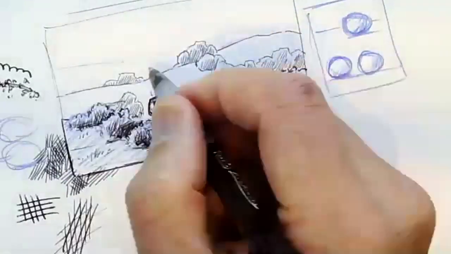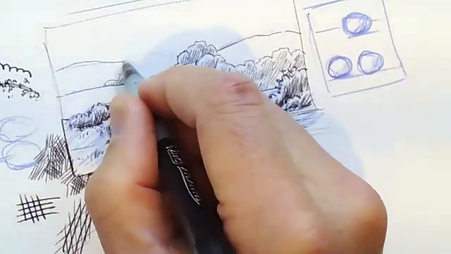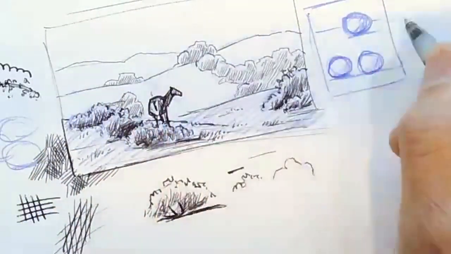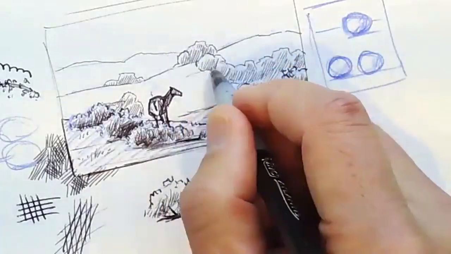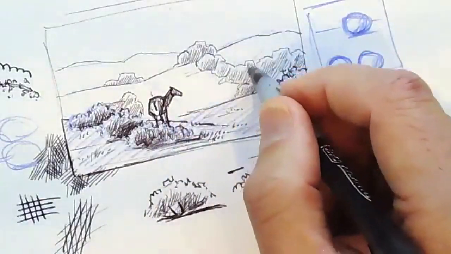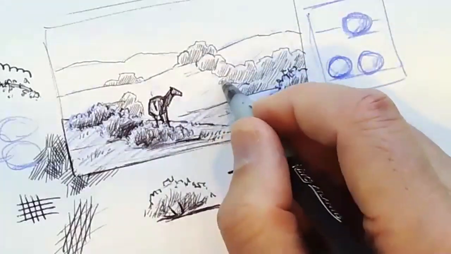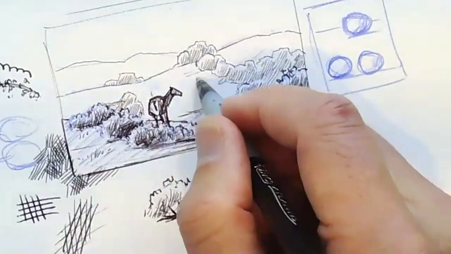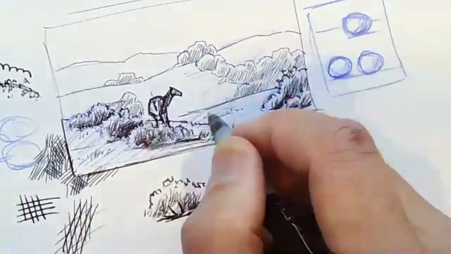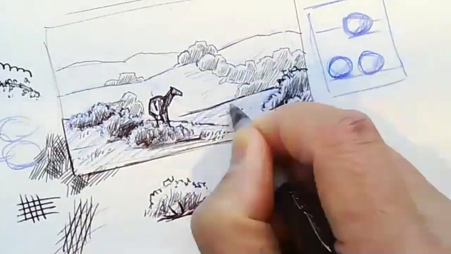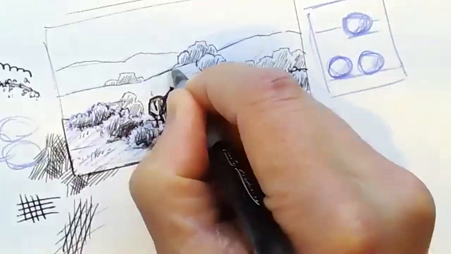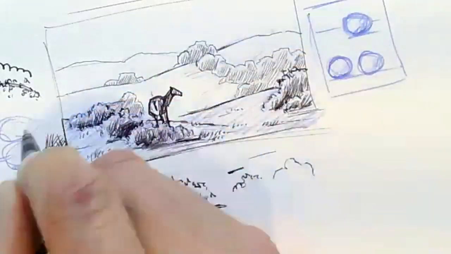So I've got detail as well as my line thickness, helping the viewer sort of see what is foreground, what is middle ground, and what is background there.